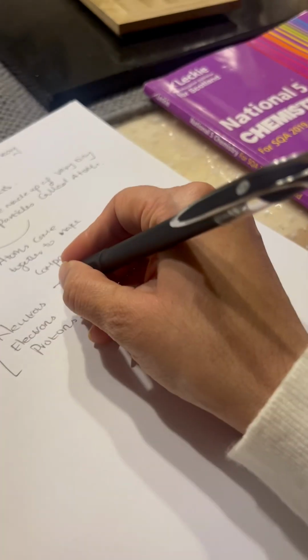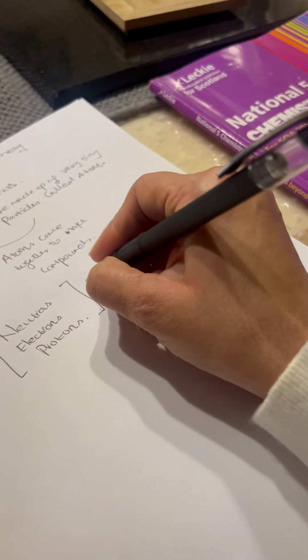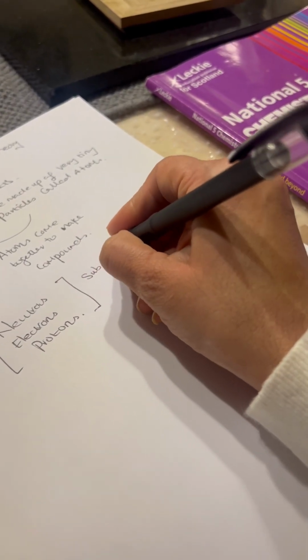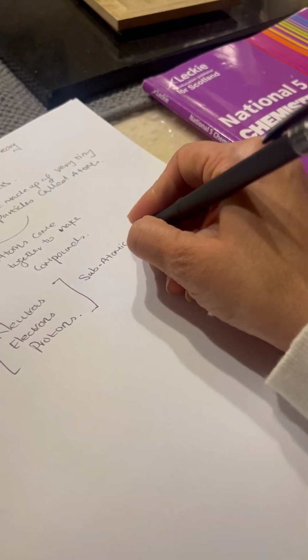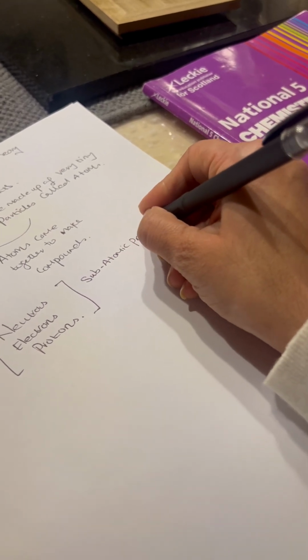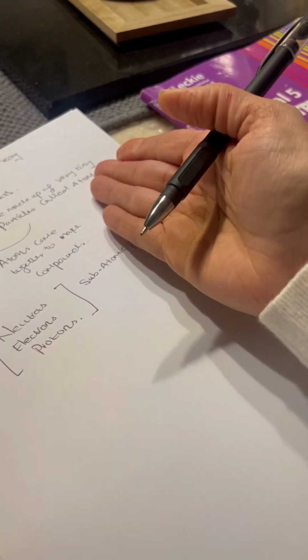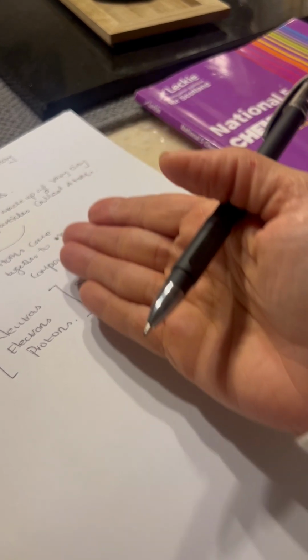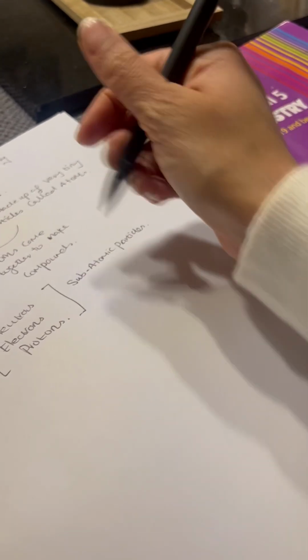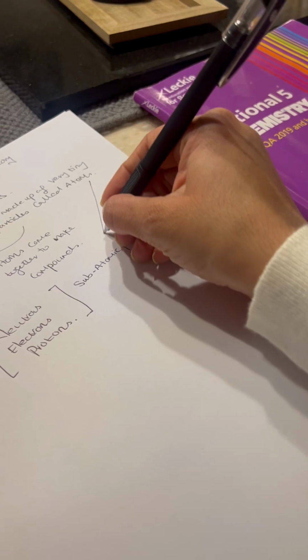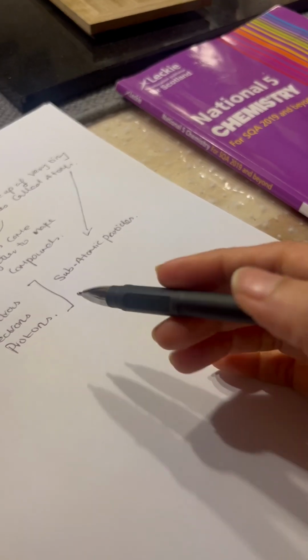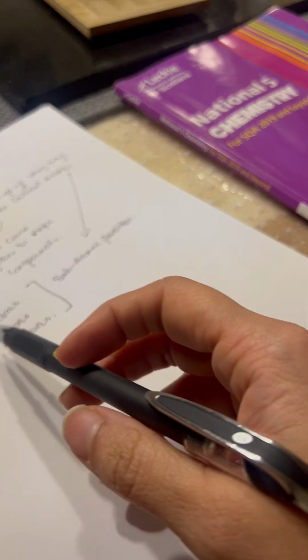So these are the subatomic particles. Basically, these atoms are made up of these smaller subatomic particles. So maybe I can just draw an arrow here just to make it a little bit clearer in terms of what I'm talking about here.